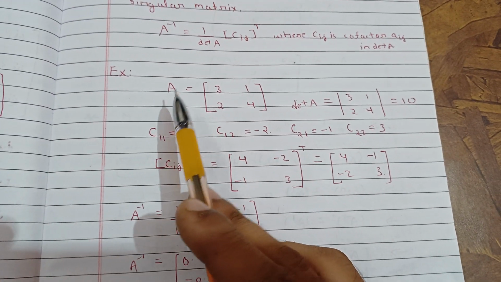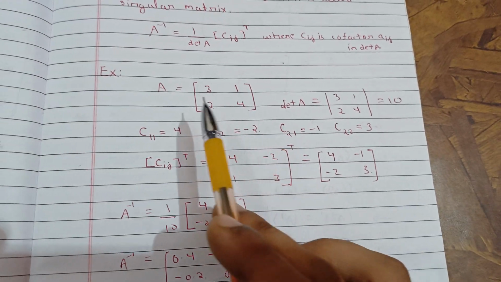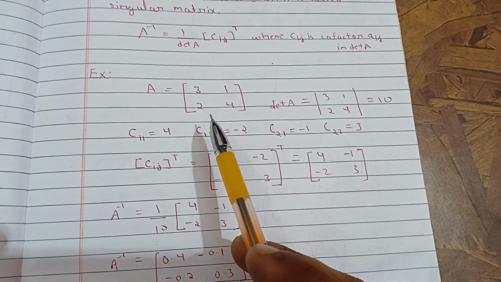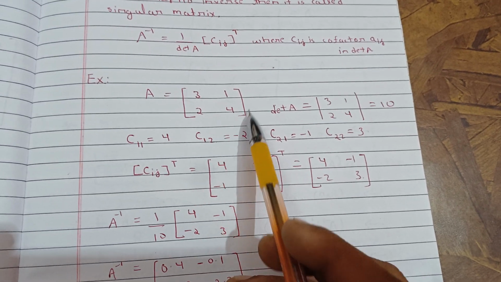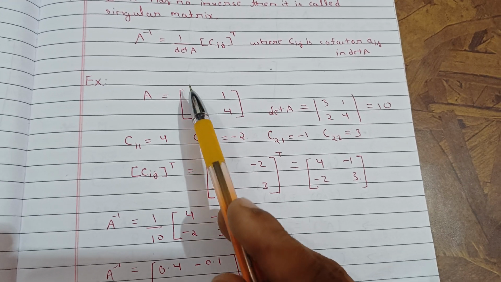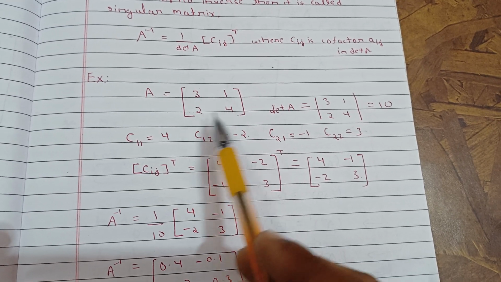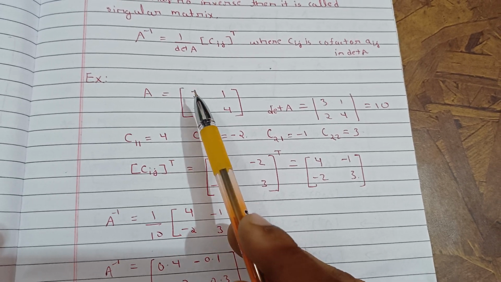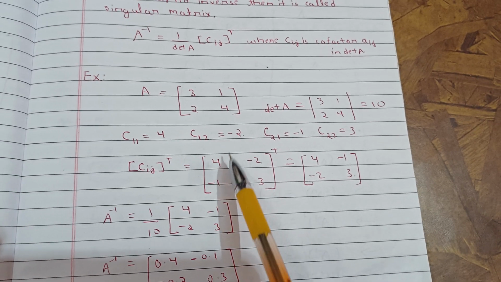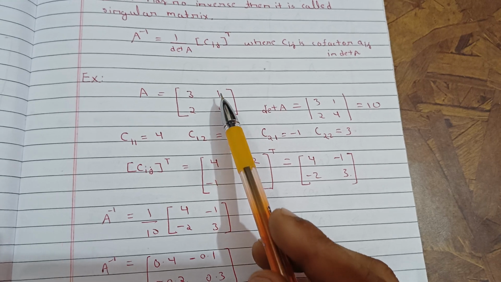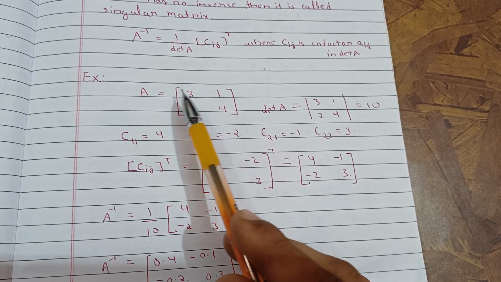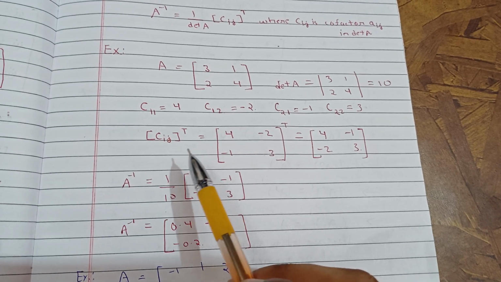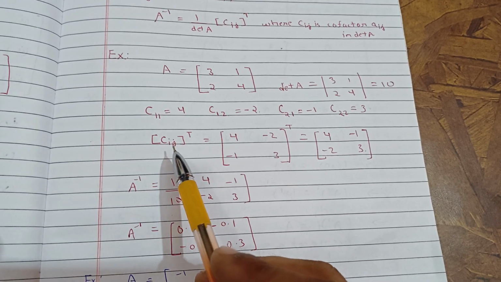If here is this matrix A equal to 3 2 1 4, then determinant will be this. And you know how to find the cofactors, that is for 3 it will be 4, and sign will be according to this 1 plus 1 2, that will be plus, and for 2 here it is second row first column, so it will be minus, so minus 1, and for 1 it will be minus 2, and for 4 it is 3. So you can find the cofactor matrix. Then taking the transpose you can find this, which is also called the adjoint of a matrix.